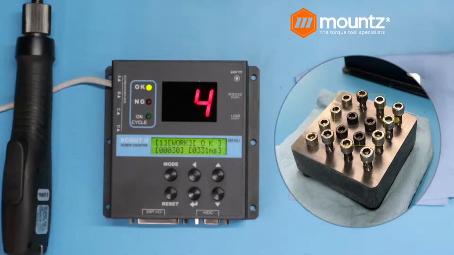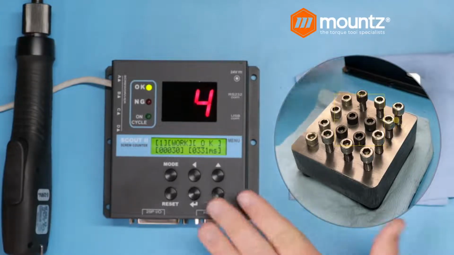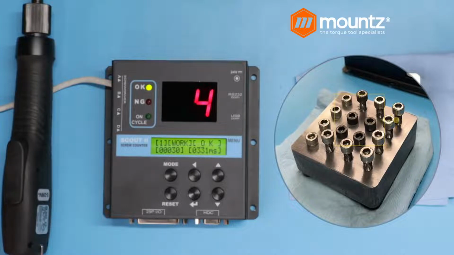So we do have that capability to add some automation to this type of tool. But again, this is designed to be used in kind of a simple counting function with a standard clutch tool. So that is the Scout 2.